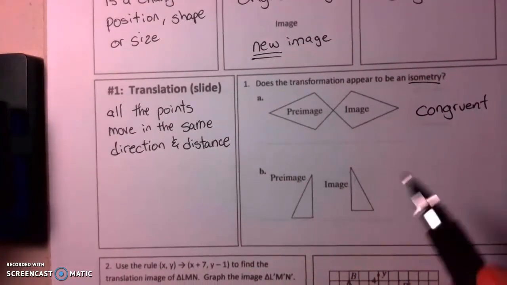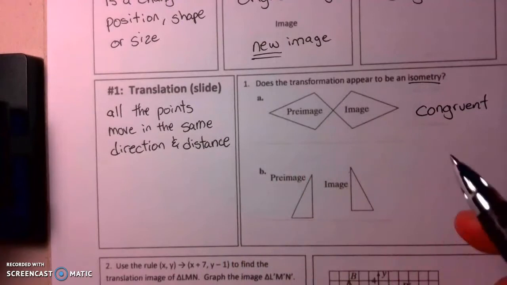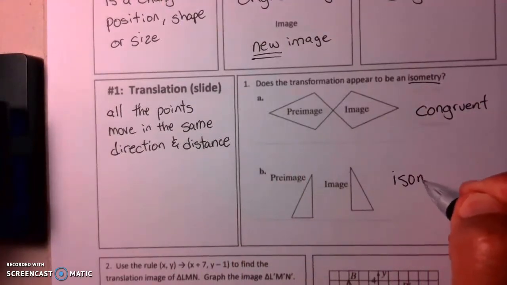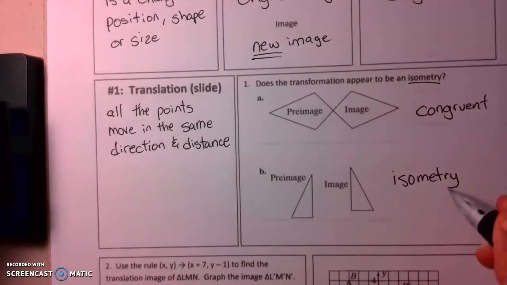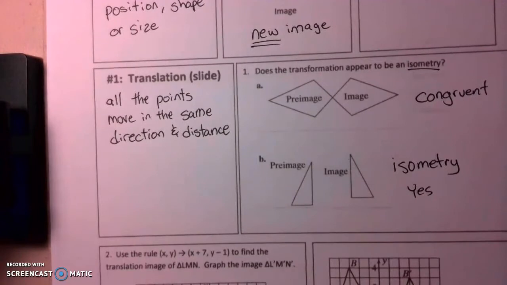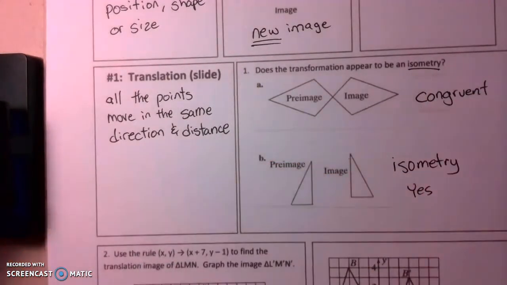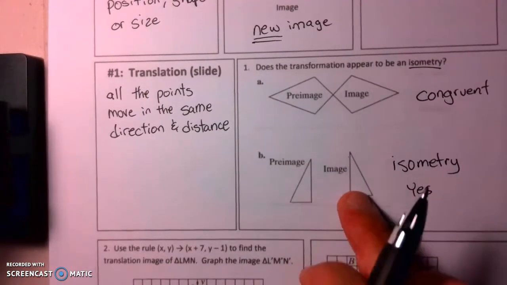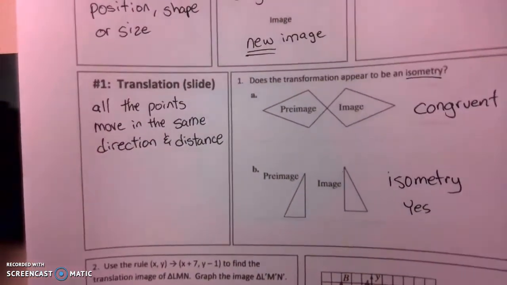Here's a new image of a triangle. Clearly the triangle moved a little bit, but it's still, I shouldn't have used the word congruent. I should use the word isometry, because that's what they want. So it's just yes or no. This would be a yes. They appear to be the same. Okay. Now if you see a triangle that's 3 times bigger, then you would say no. But it can move, as long as it appears to be congruent.